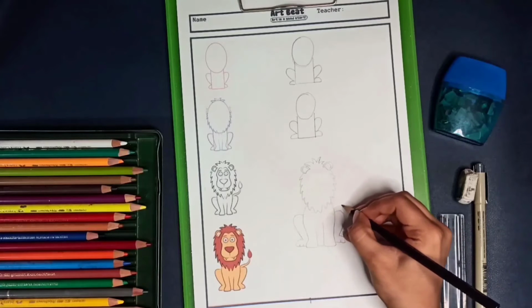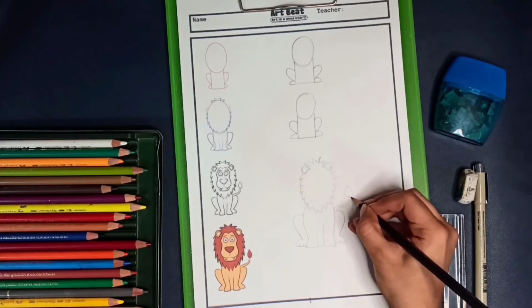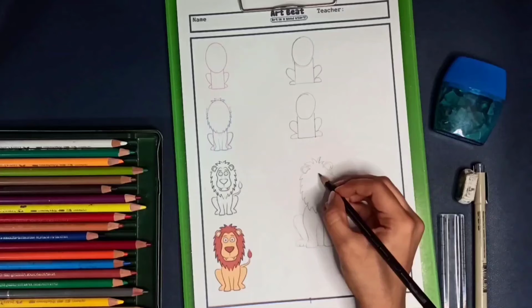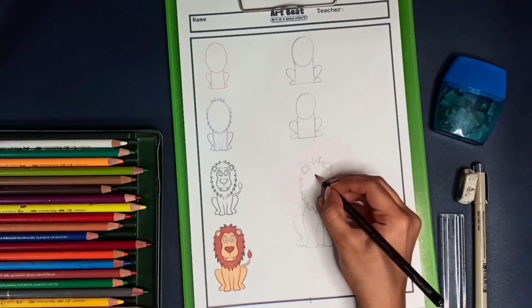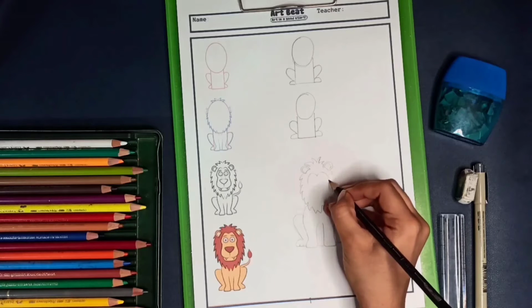And then sketch out the little tail of the lion using 2 simple curves and add on the little ponytail at the end of it. Now we are almost done with the basic sketch. Let's begin adding the face of the lion.